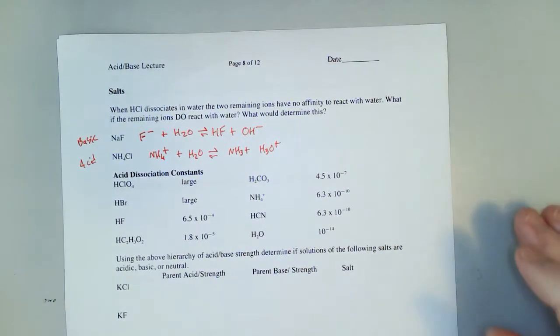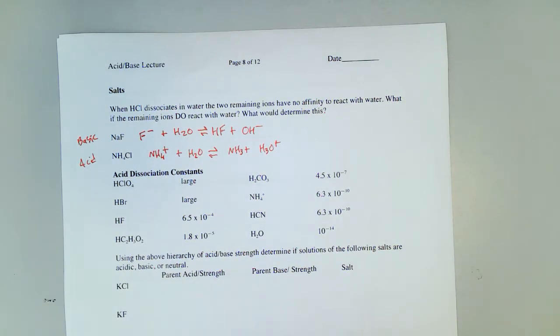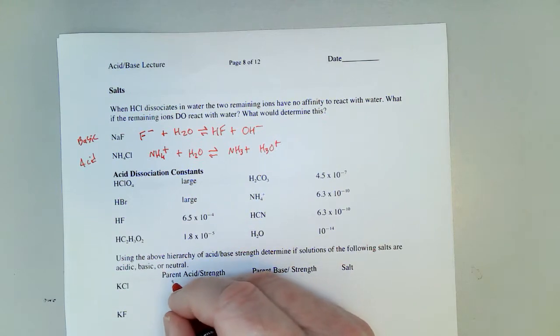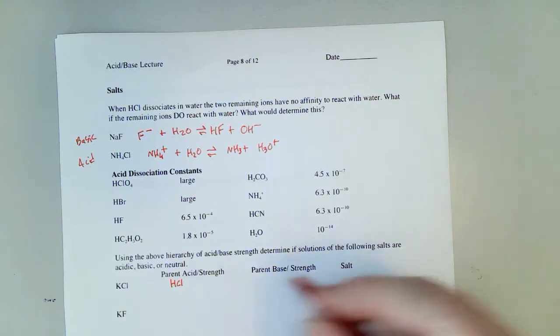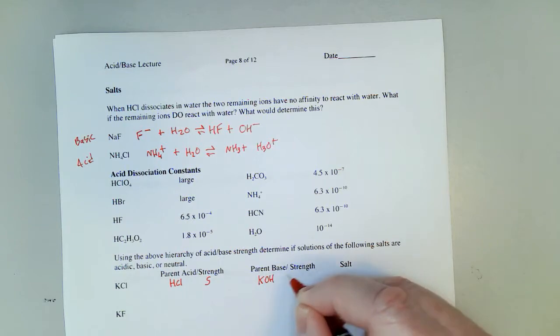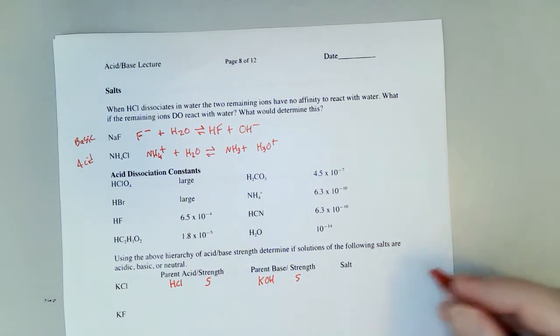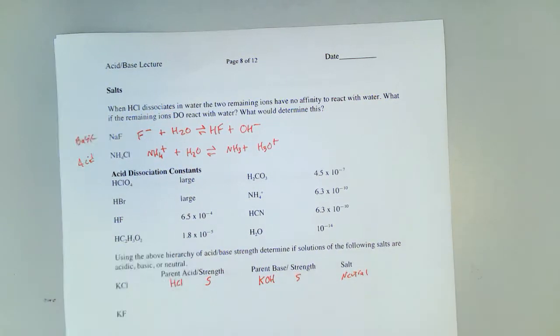So what we're going to be looking at today will be whether or not a salt solution is acidic, basic, or neutral, and how to determine approximate pH, just whether it's acidic or basic at first. So now, KCl. It comes from the acid HCl, and that's strong. And it comes from the base KOH, and that's strong. So this is a neutral compound because the conjugates are both weak.